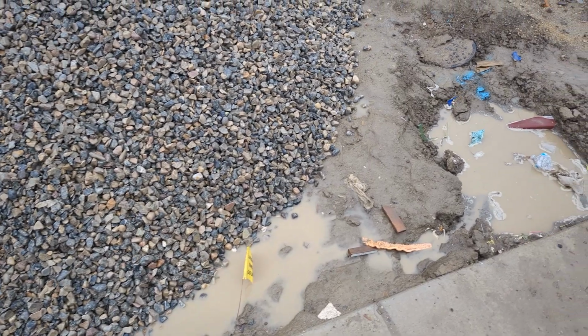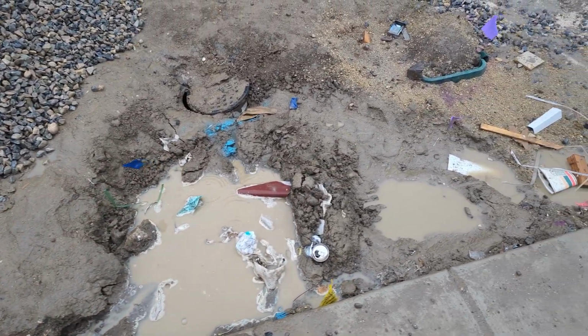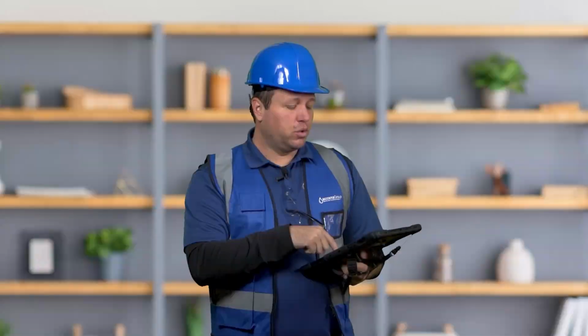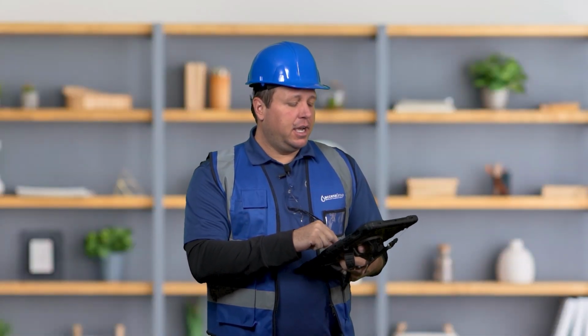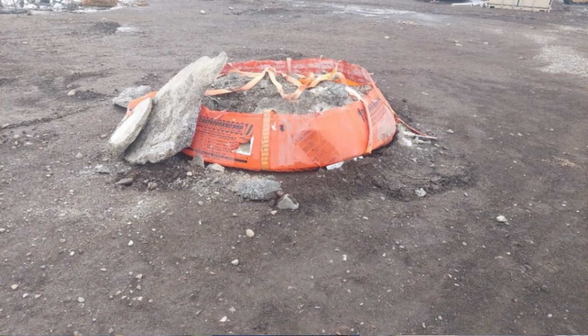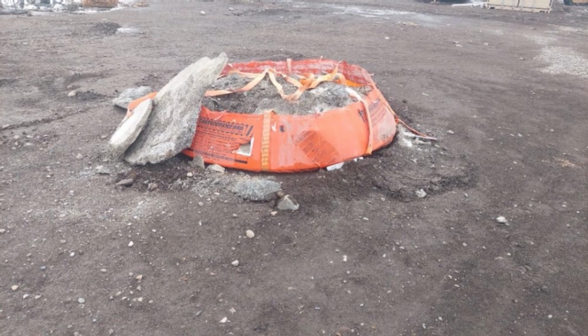Picking up and containing blowable trash. If there's blowable trash on the site, obviously that can leave the site and get into water bodies. So that's a routine maintenance item. You can select there. And concrete washout is full or nearing full and needs to be emptied. That would be another one.